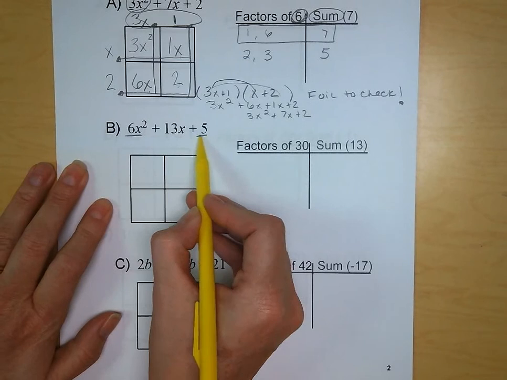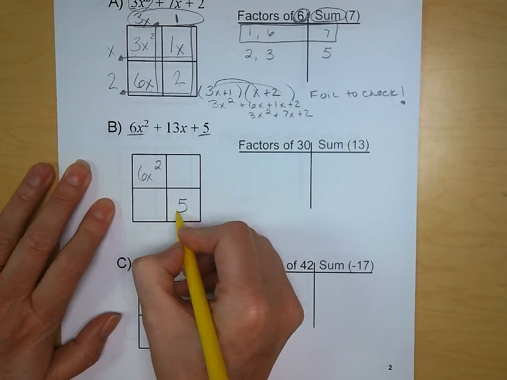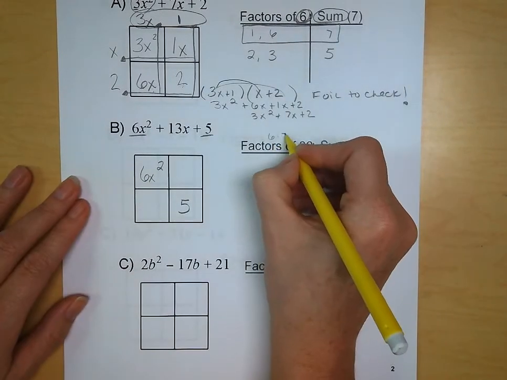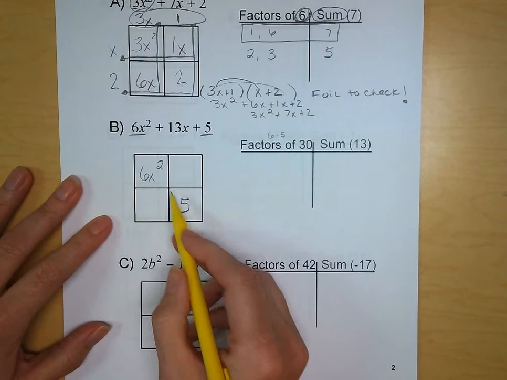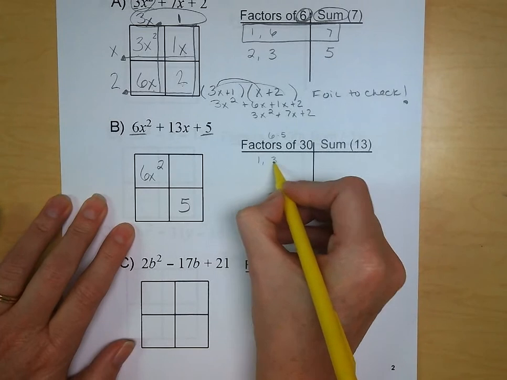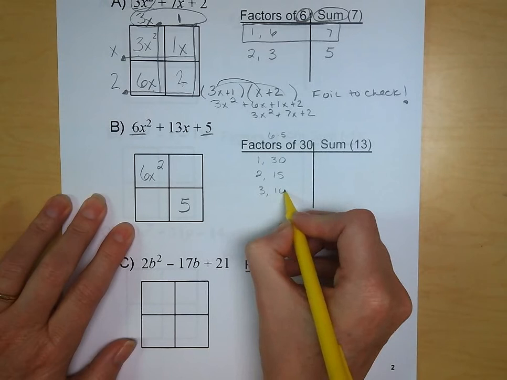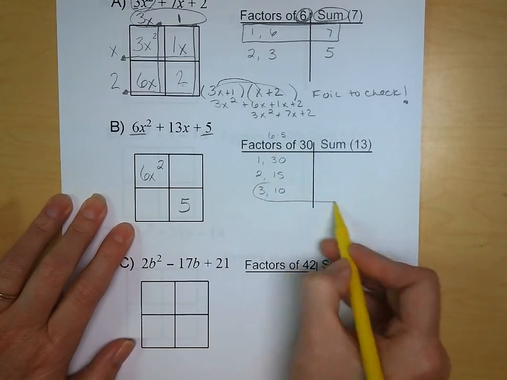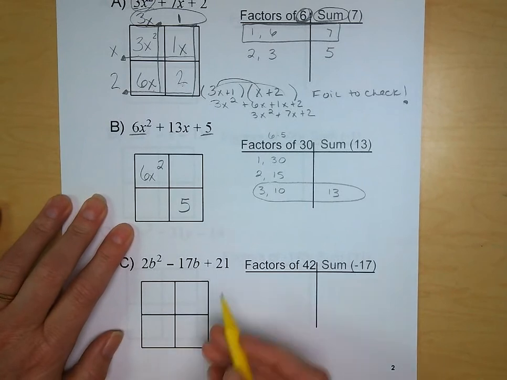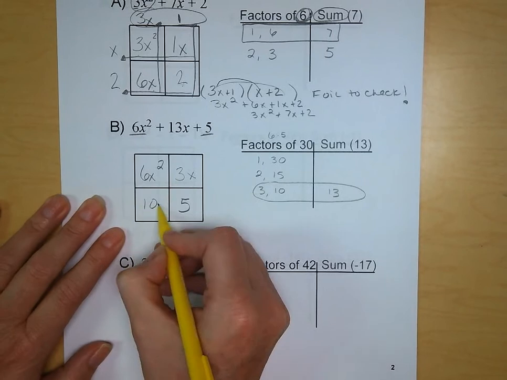So our next problem, we have 6x squared plus 13x plus 5. We fill in our 6x squared and our 5 into our table. Now our product is 6 times 5, which is 30. A times c, 6 times 5. So we're looking for factors of 30 that add up to 13. We've got 1 and 30, 2 and 15, 3 and 10. Well, 3 and 10 is our winner because 3 plus 10 is 13. So we write that in, 3x and 10x.